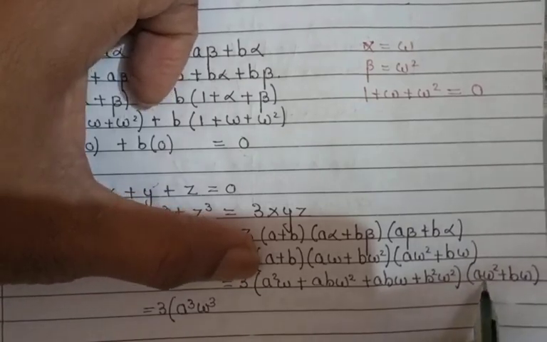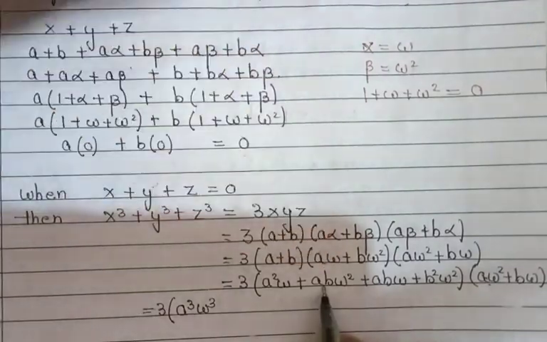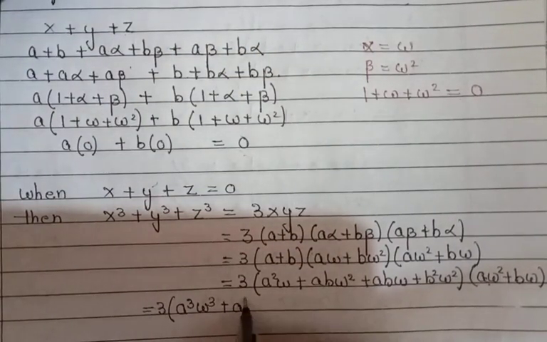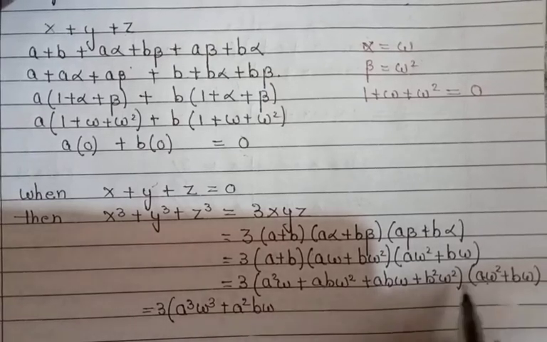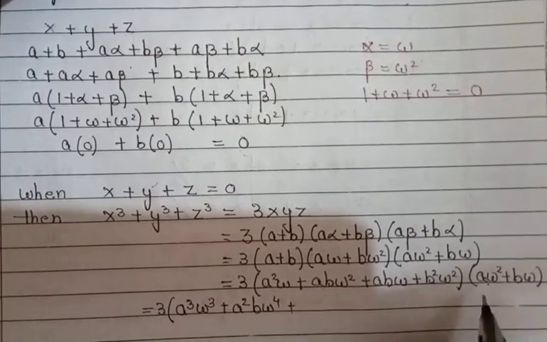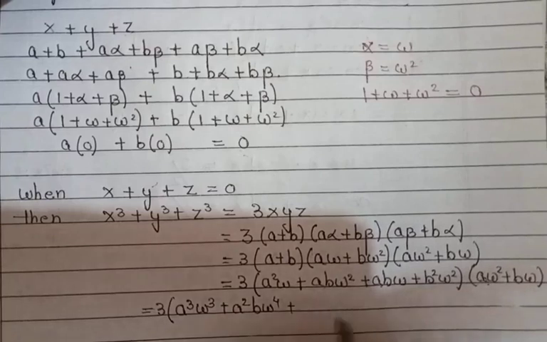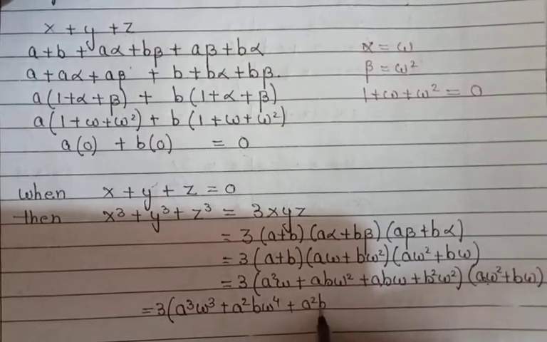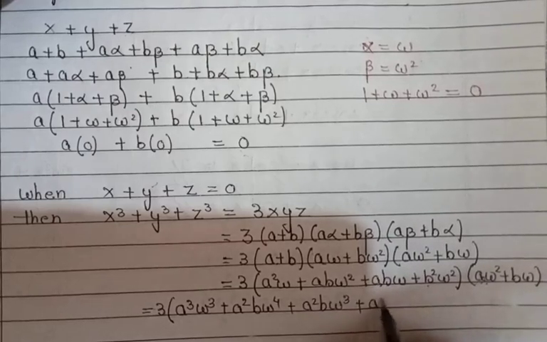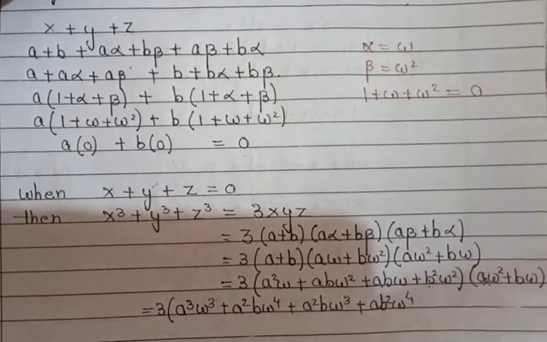Then this term, which will give plus a square b omega raised to power 4, and this one will give you a square b omega cube, and this one will give you a b square omega raised to power 4.